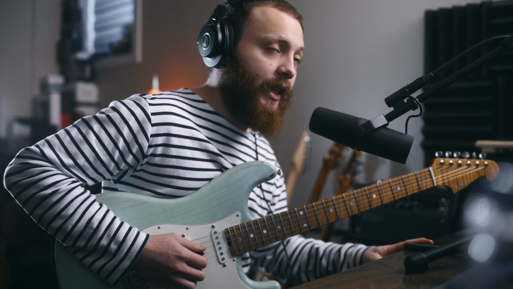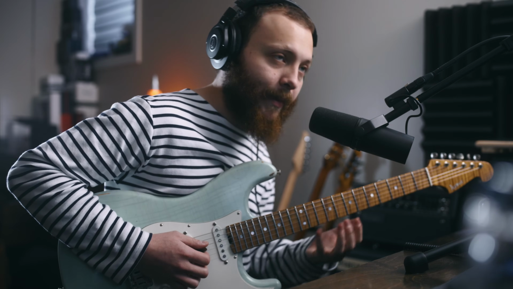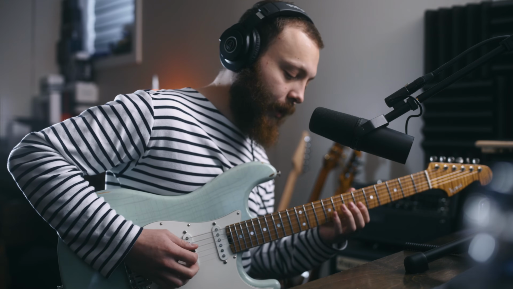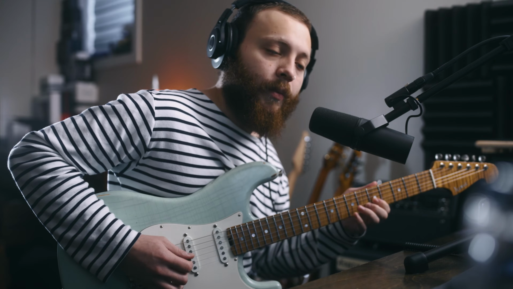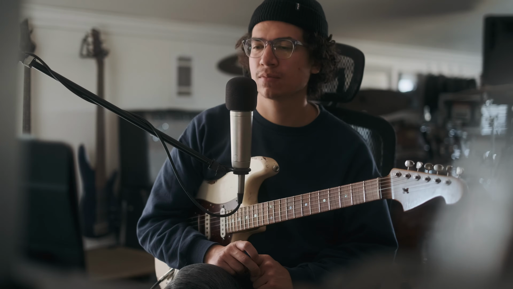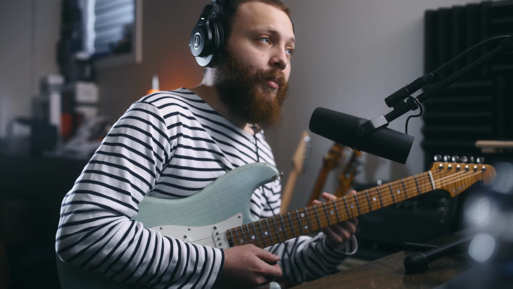So C, 5, 7, 11, 3, 9, root, right? Interesting. And then because I'm thinking of less information, I'm not thinking of the whole fretboard. I'm thinking of just where I am, where the root is, and the intervallic relation between the roots. Yeah. Now you can start playing changes.